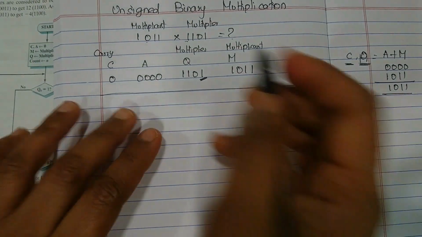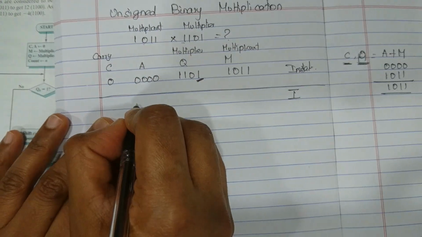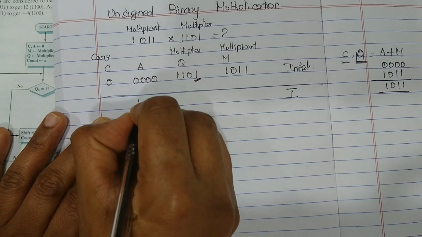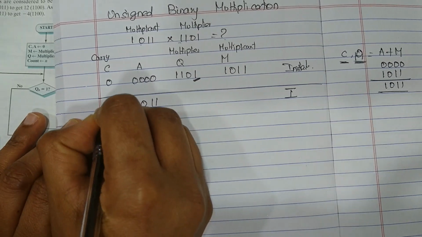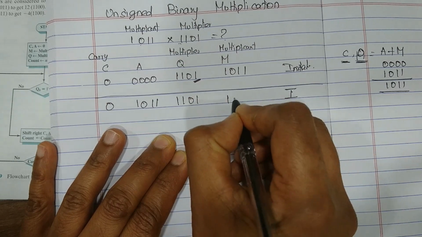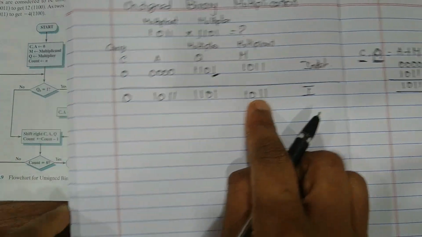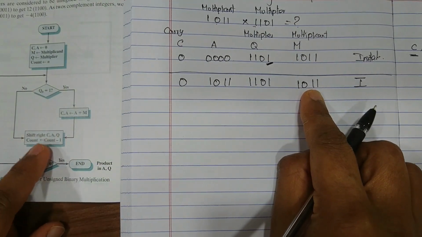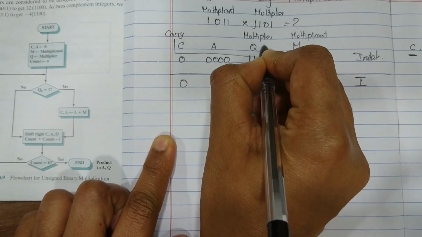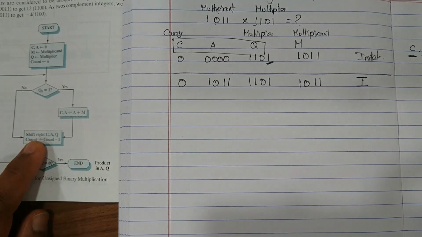So fine. The answer in the first iteration, I'm doing the first iteration. The answer of this addition, I'll put as 1 0 1 1. I don't have a carry, so it's 0. Q as it is, you write it as it is. M as it is, you don't change M. After you finish adding, according to the algorithm, you have to shift. What are you going to shift? These 3 registers will be shifted: C, A, Q. Those registers will be shifted to the right.